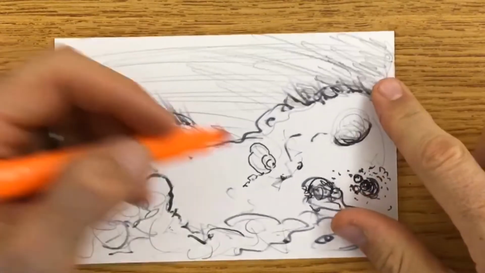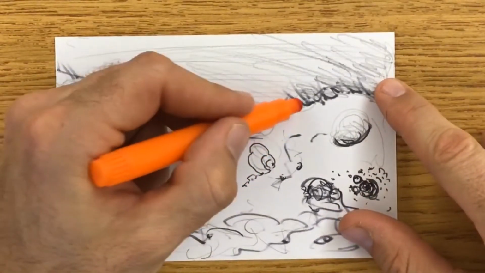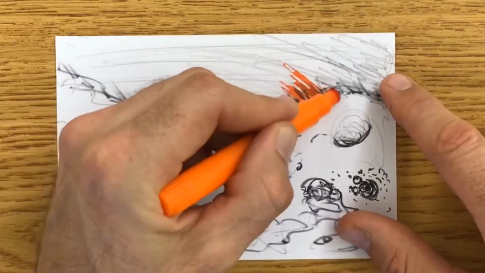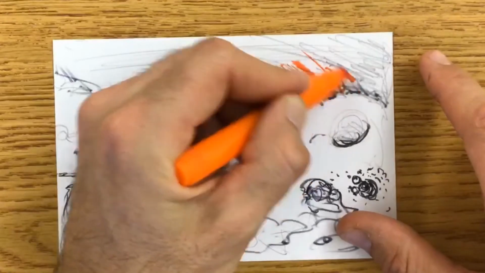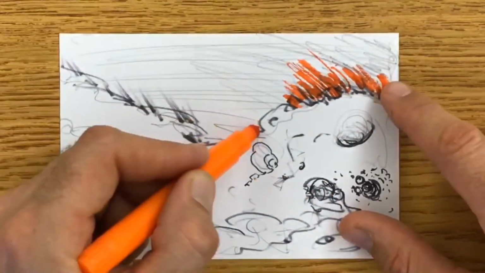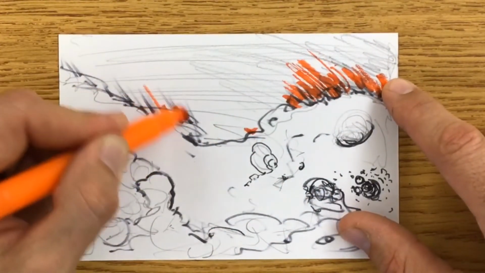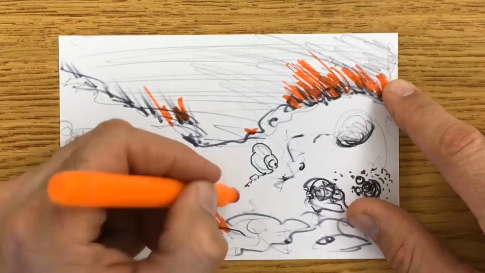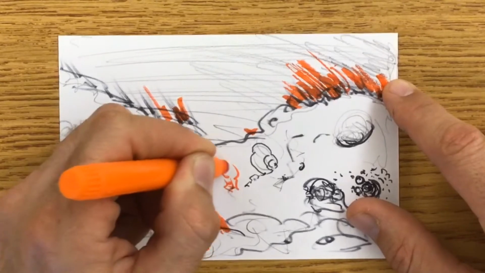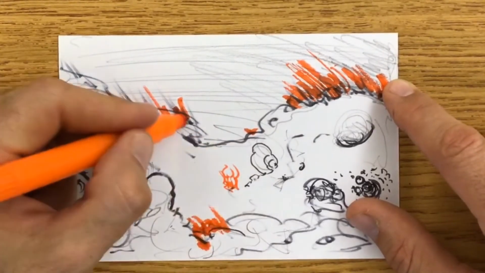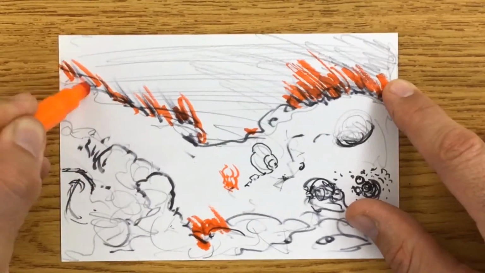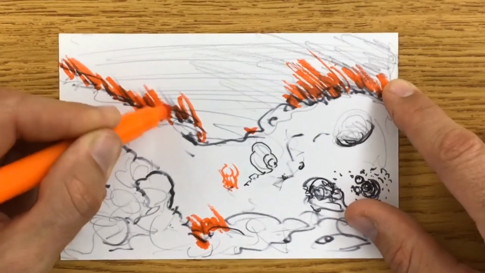Okay, it's starting to look kind of like an alien landscape to me, so I think I'm going to lean into that a little bit. Yours might look like something else. Got some sort of grasses growing over here, maybe, or maybe it's hair. Who knows? Fungus or slime mold, could be. No telling. Bright orange like coral in the deep sea.